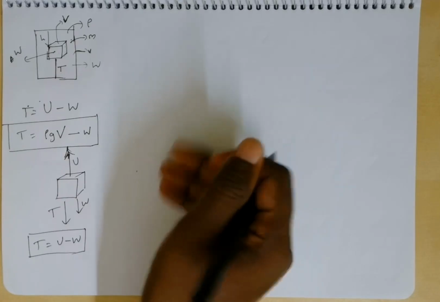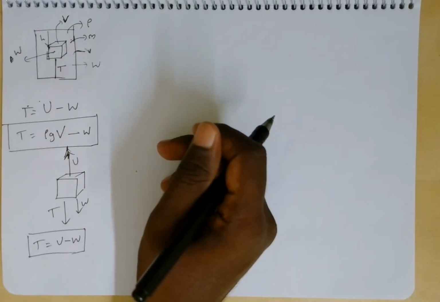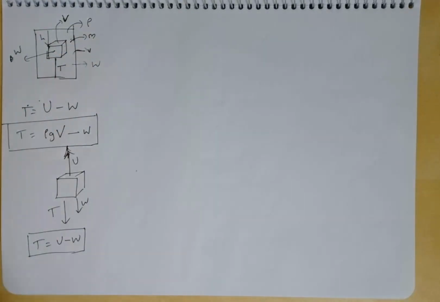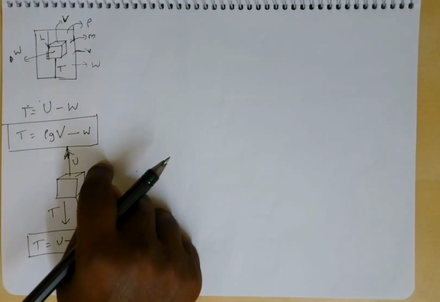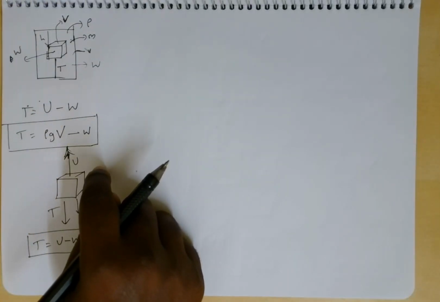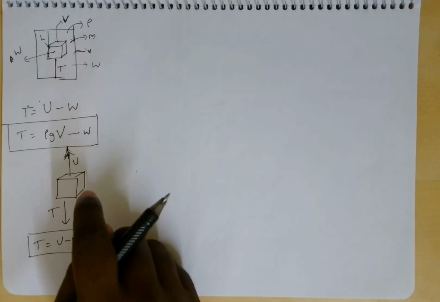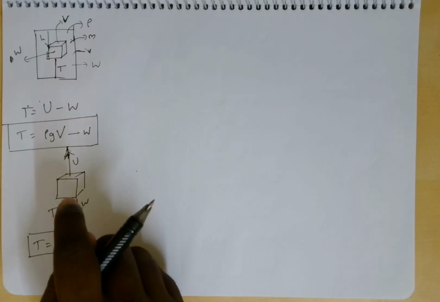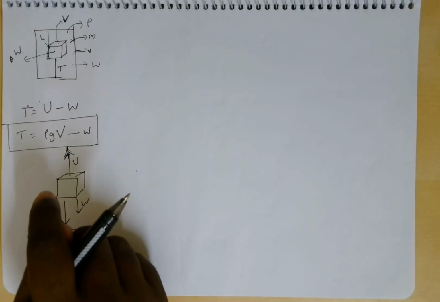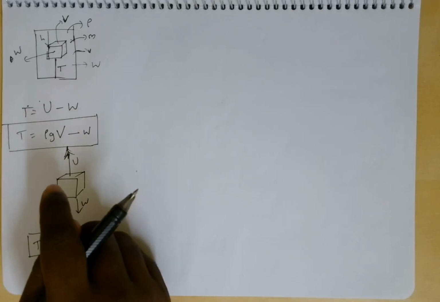Initially, it will have a certain acceleration upward. Eventually, it will reach terminal velocity. Why is terminal velocity reached? Because of drag. It doesn't matter whatever direction you are moving, it will resist.